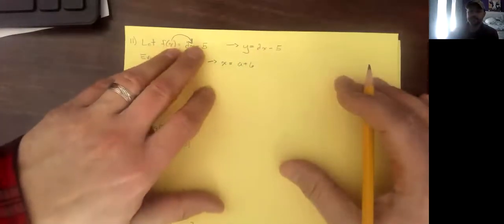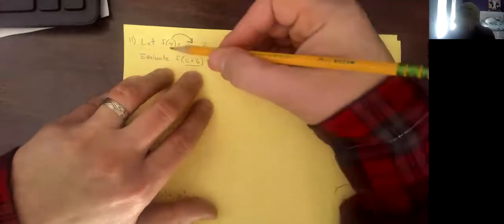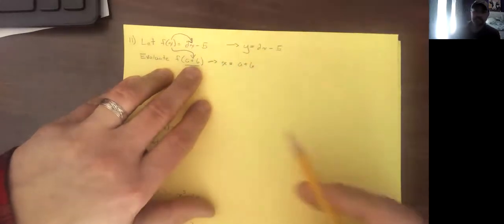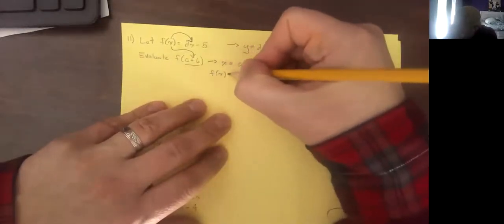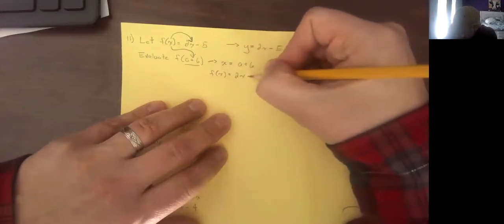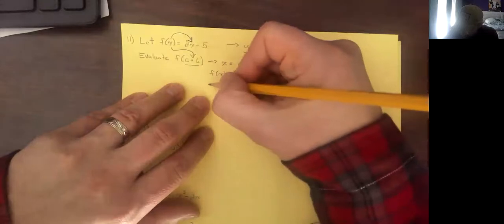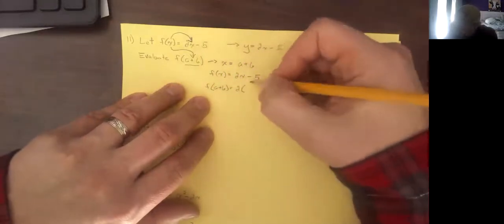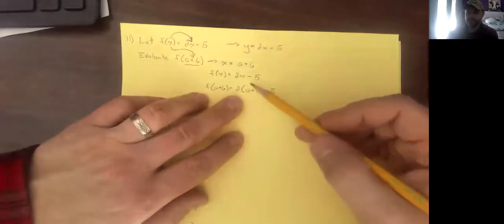This is just for let f of x equal this. Evaluate f of a plus 6. It just means now take this x and make it this. So anywhere you see the x, you replace it with this. So I'm trying to think of the easiest way. I'm going to go vertical. I had f of x is 2x minus 5. Well, my f of a plus 6 then is 2 times a plus 6 minus 5.